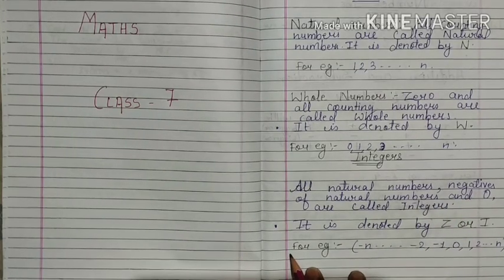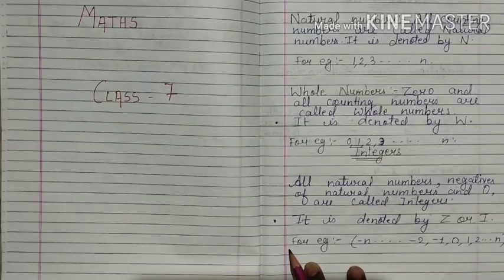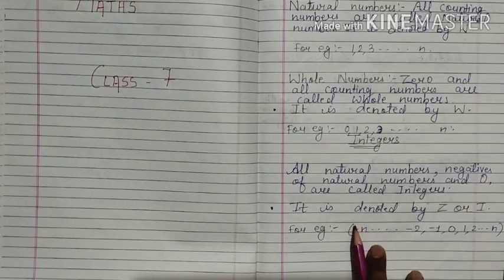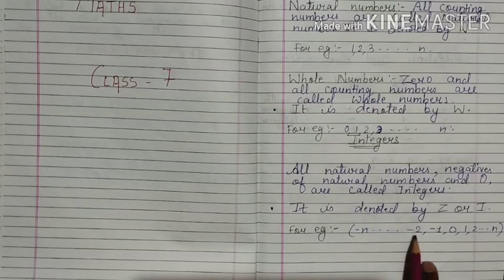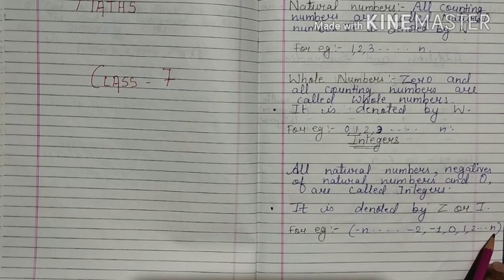It is denoted by capital Z or capital I. For example, minus n, ..., minus 2, minus 1, 0, 1, up to n. Now you can understand what integers are.